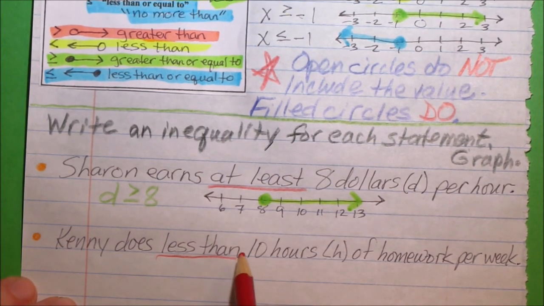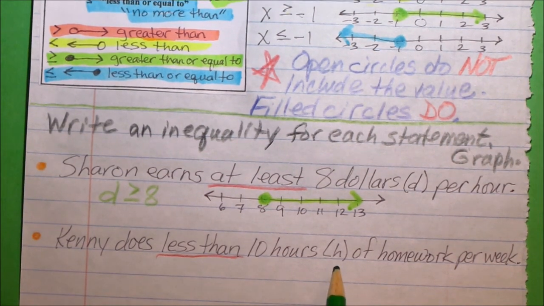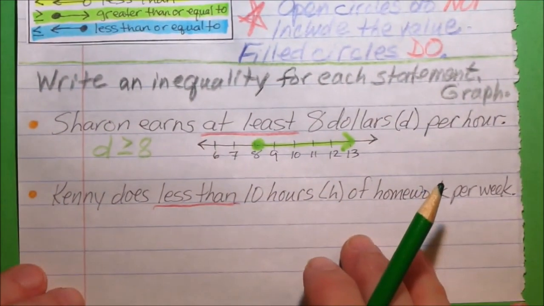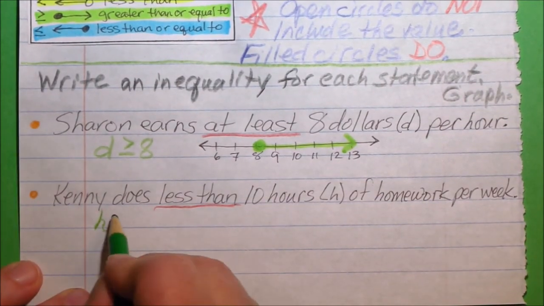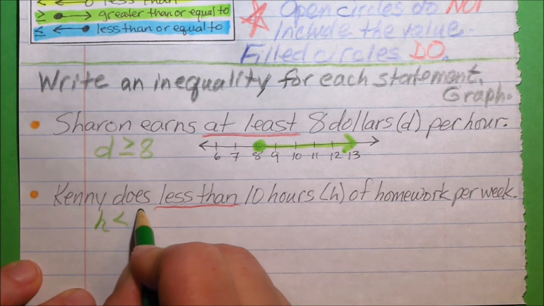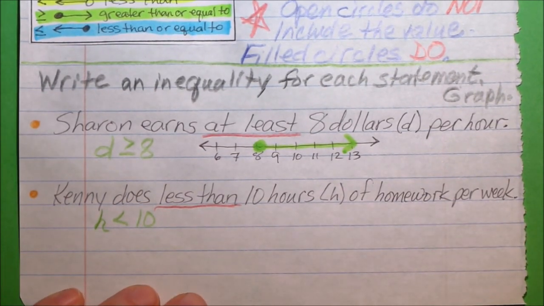It doesn't say anything like no more than or at least. It just simply says less than. So I know the hours of homework that he does per week, represented with an H, is less than 10. Okay, hours are less than 10 hours.